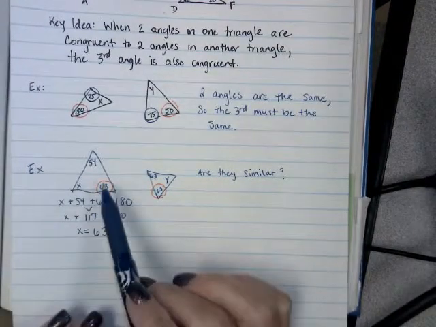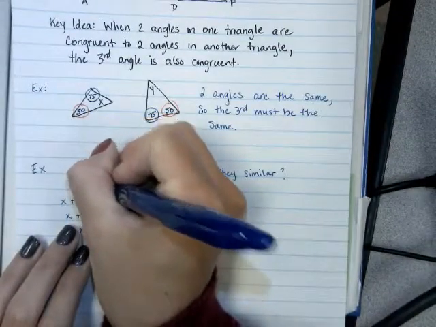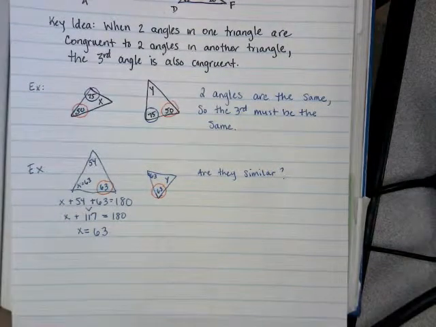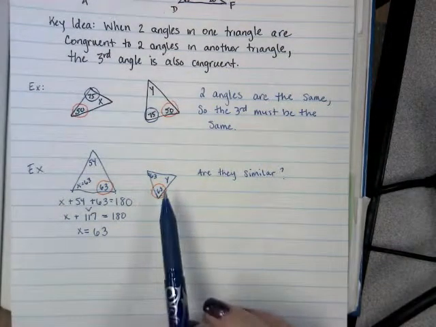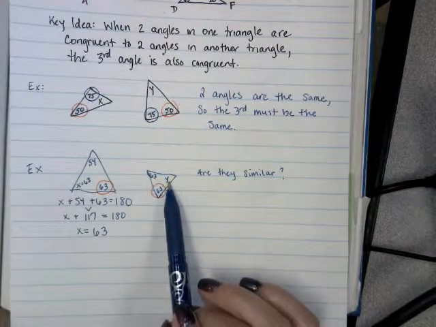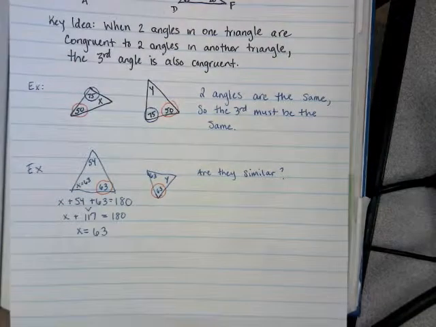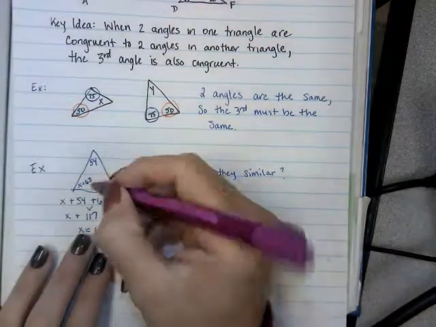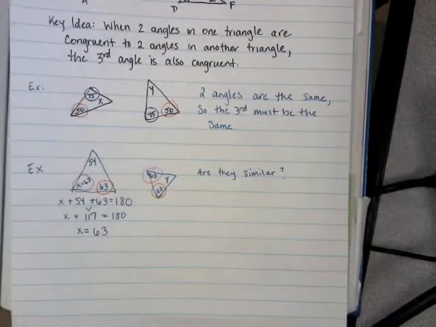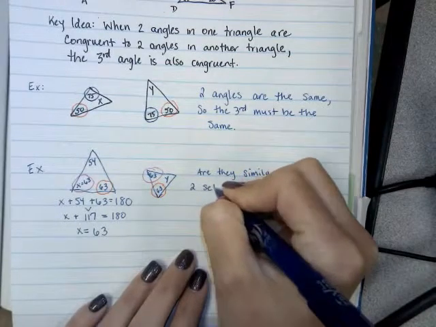So that means that the three angles here are 63, 63, and 54. Well, right now this triangle has 63 and 63, so Y must be 54. Because this has two angles that are the same, these triangles have two sets of congruent angles.